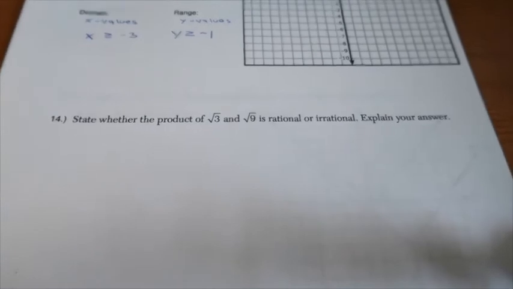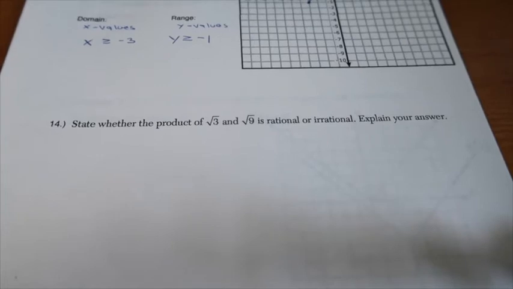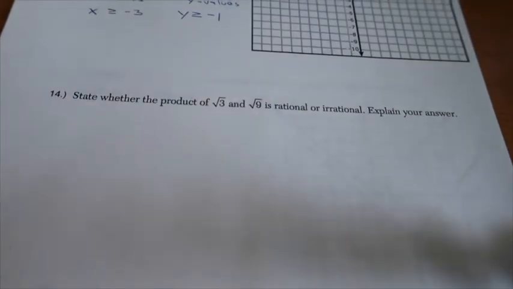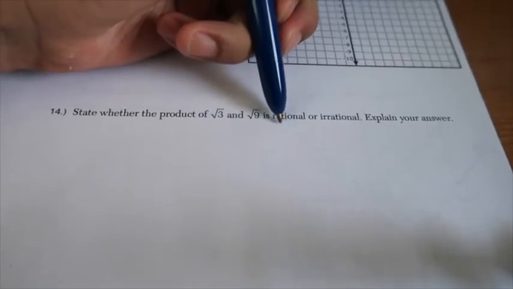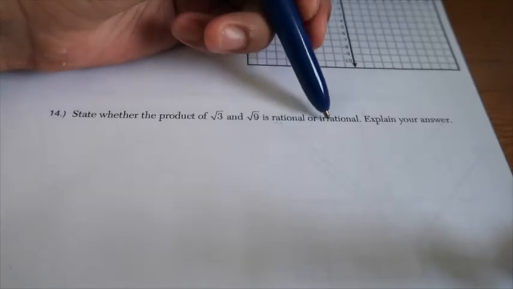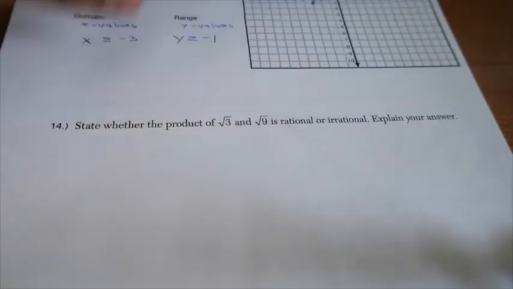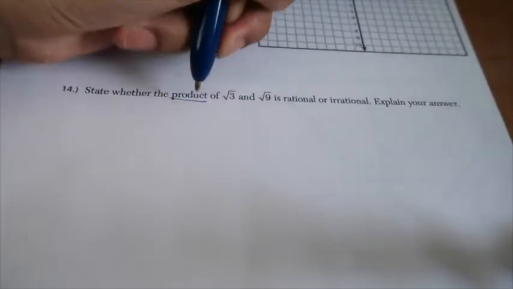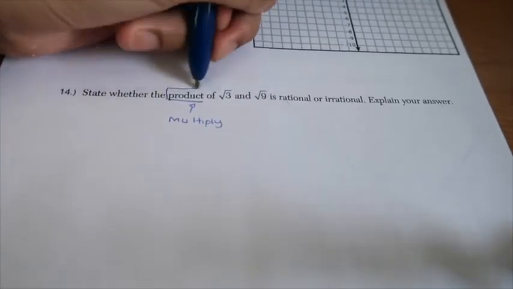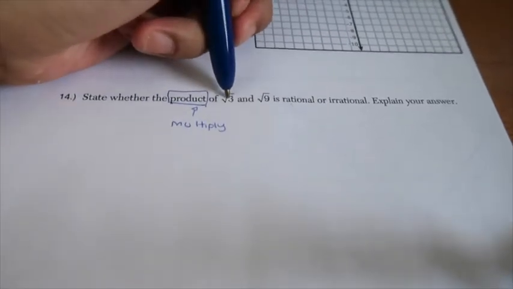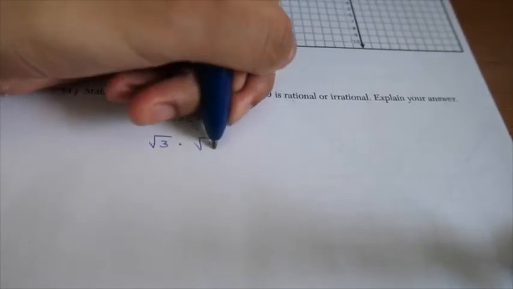Number 14. State whether the product of square root of 3 and square root of 9 is a rational or irrational number. Explain your answer. So we know a rational number means that it can be written as a ratio or a fraction, and irrational is basically numbers that cannot be written as a fraction or a ratio. So we want to know the product. When it says product, we know that we have to multiply. So we're multiplying square root of 3 and square root of 9.